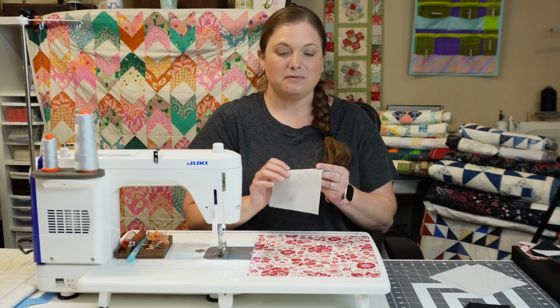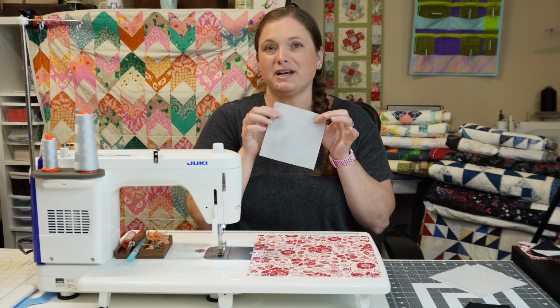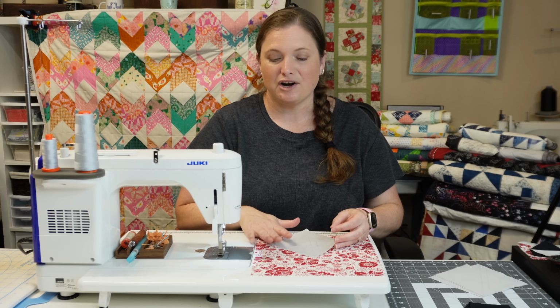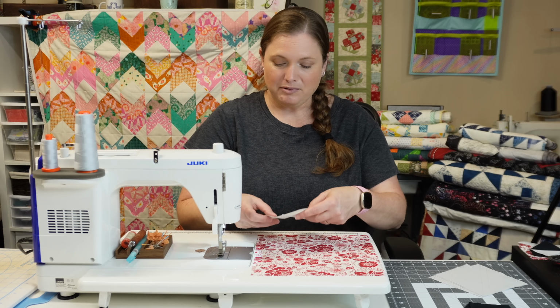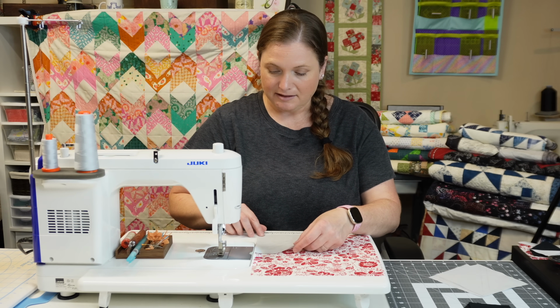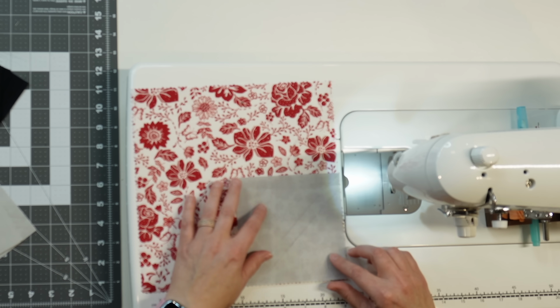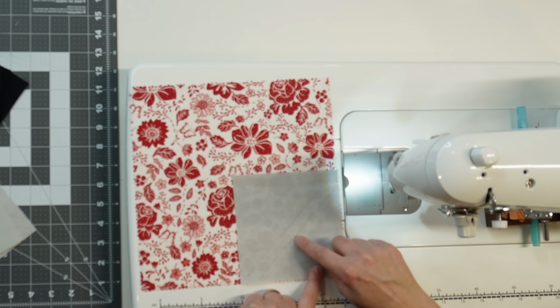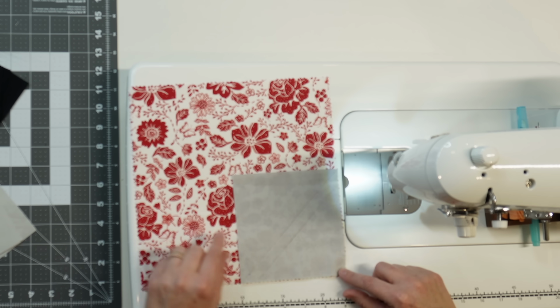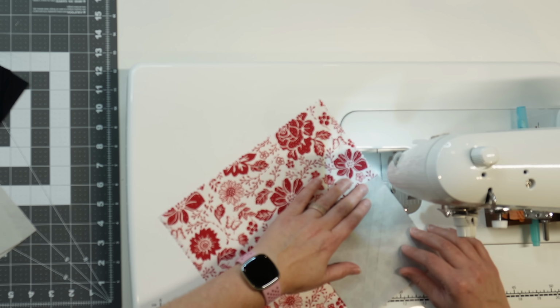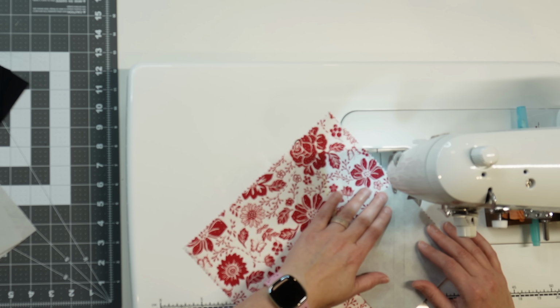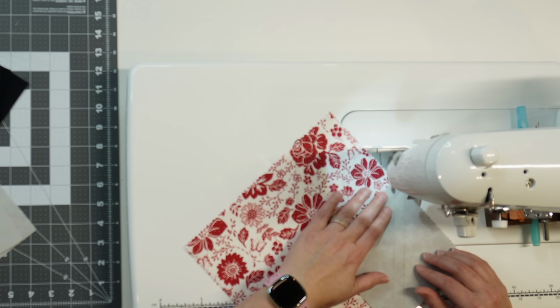So what we're going to do is sew one of these squares into each corner of this 10-inch square. And when you place the squares in the corners, you're going to want that second line that we drew closer into the corner. And we're going to sew along both of these lines. And we're going to do this in every single corner of this 10-inch square.